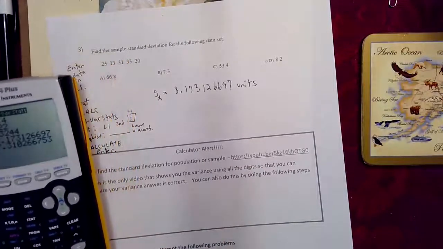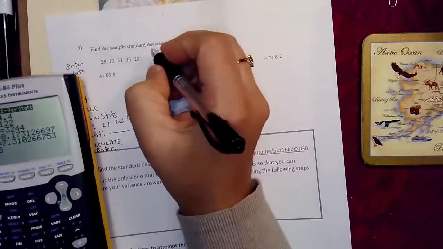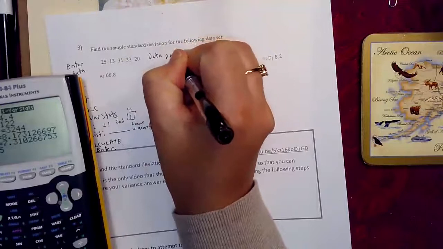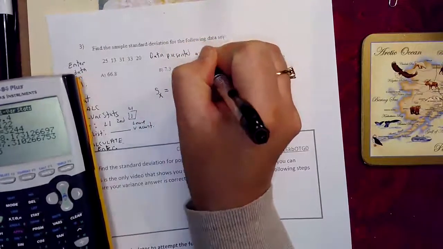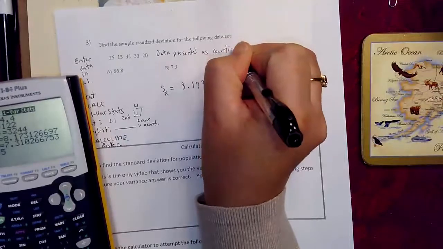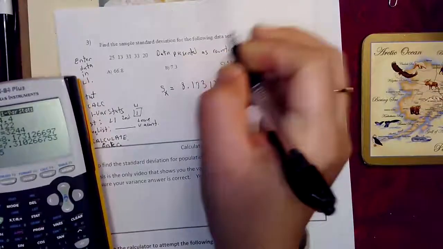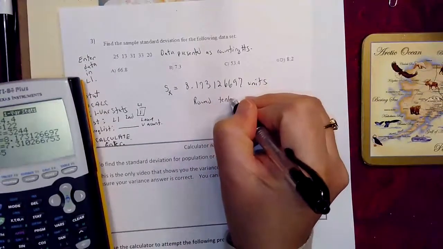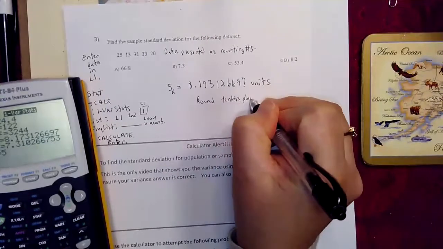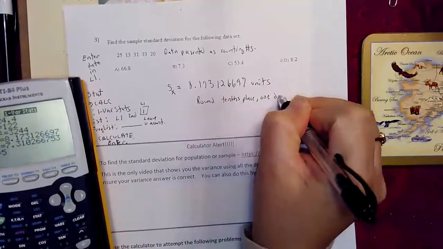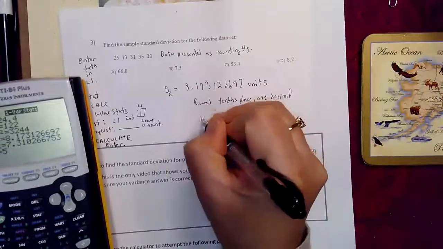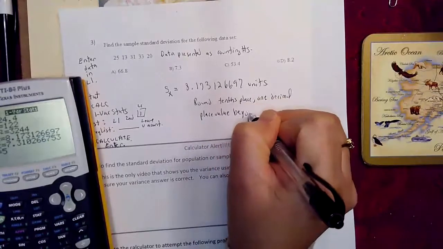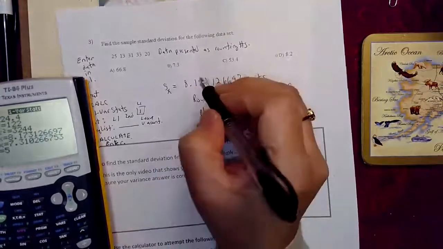Your data is presented as counting numbers, so that means you round one decimal place beyond, to the tenths place.